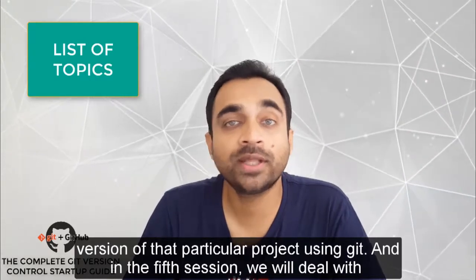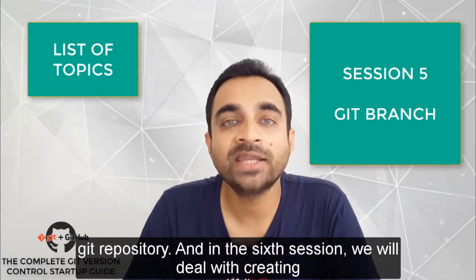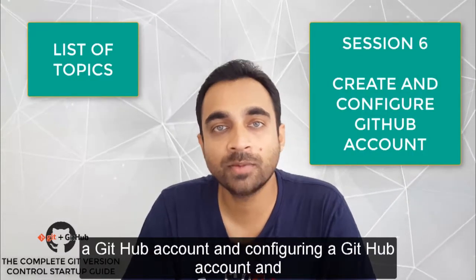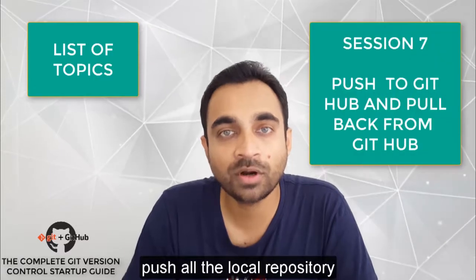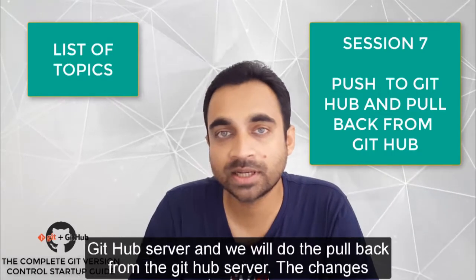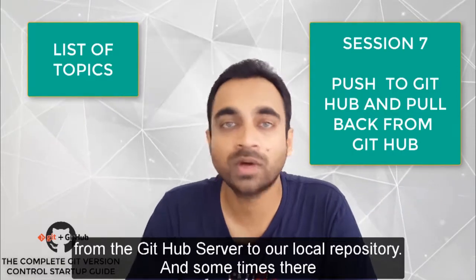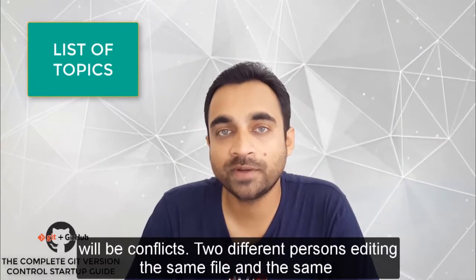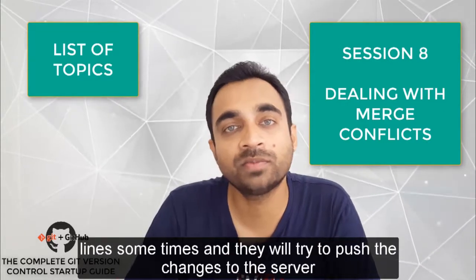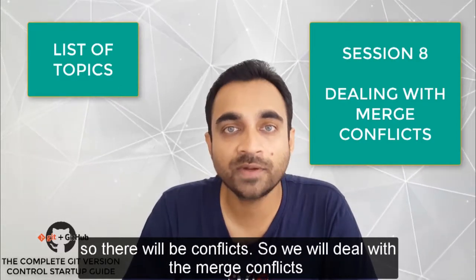In the fifth session, we will deal with branches and how we can manage branches inside a Git repository. In the sixth session, we will deal with creating and configuring a GitHub account. In the next session, we will push the local repository to the GitHub server, make some changes on the GitHub server, and pull those changes from the GitHub server to our local repository. And sometimes there will be conflicts: two different persons editing the same file and the same line, and they will try to push the changes to the server. So there will be conflicts. We will deal with merge conflicts in the next session.